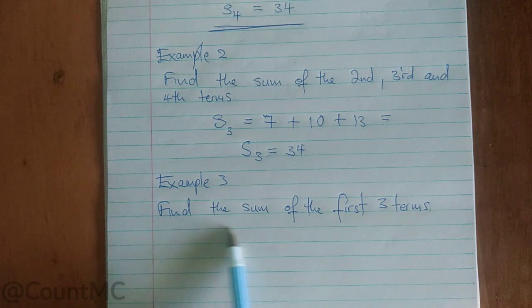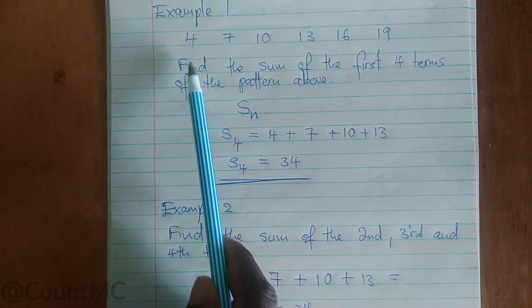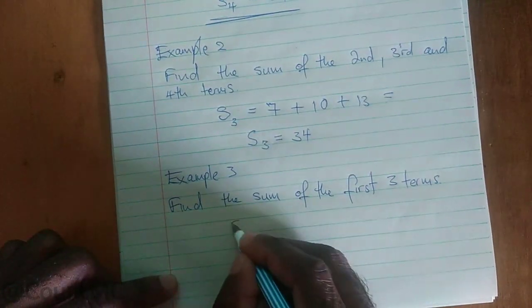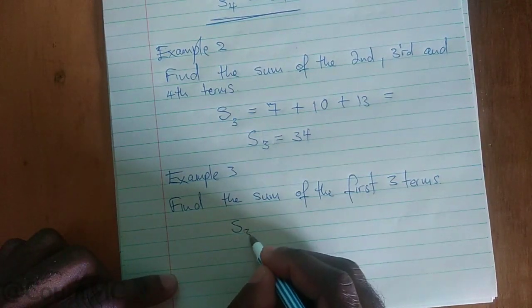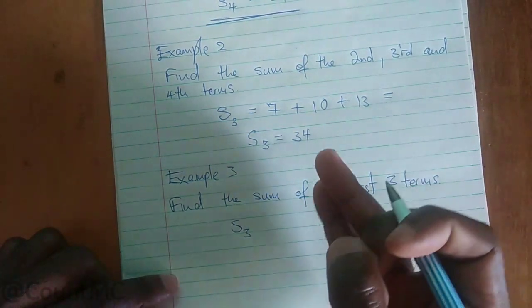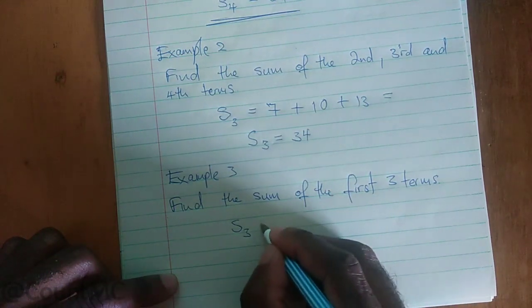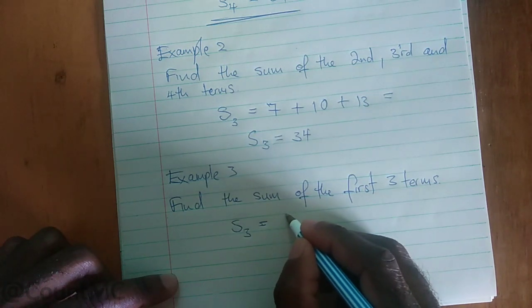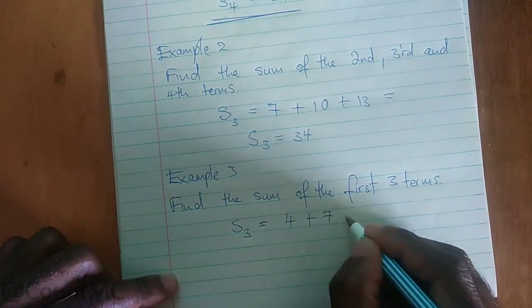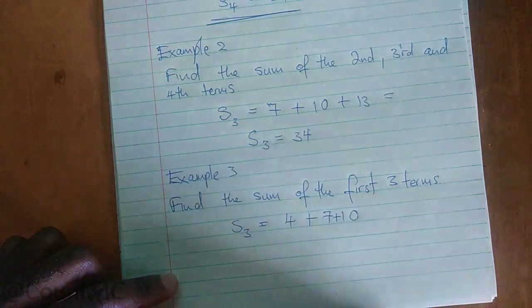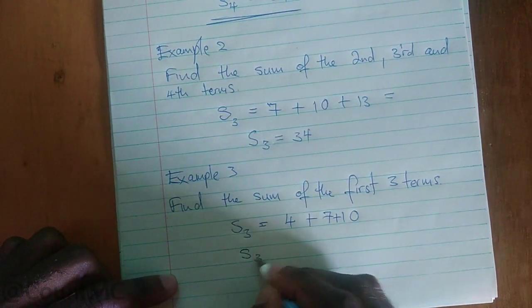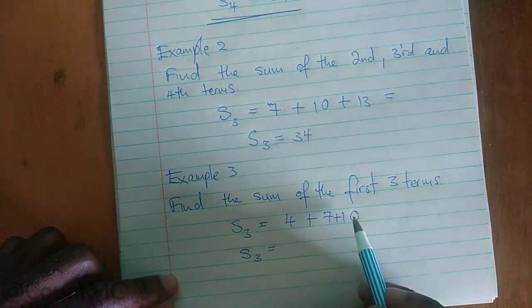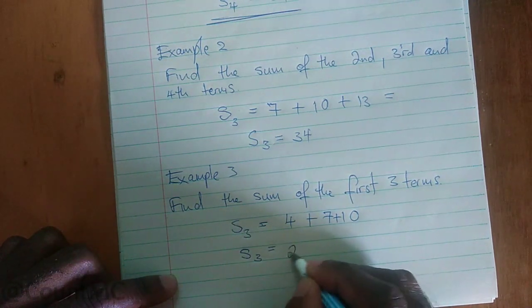Example 3. Find the sum of the first 3 terms. 4, 7, and 10. So S is 3 terms, so it's just S3 because we are doing 1, 2, and 3. S3 for sum of 3 terms is equals to 4 plus 7 plus 10. So S3 is equals to 4 plus 7 plus 10, that's 21.